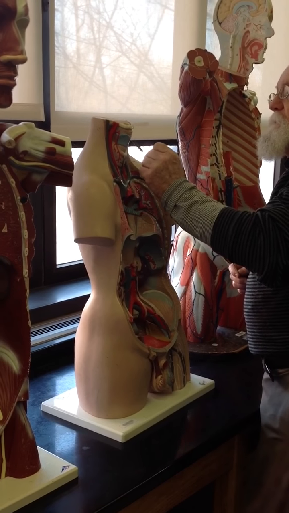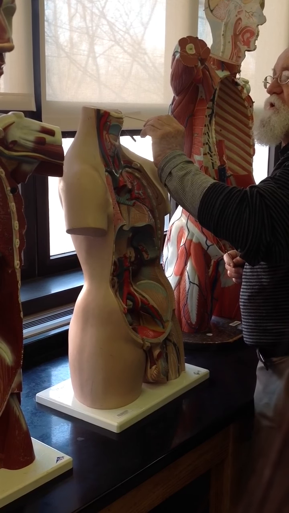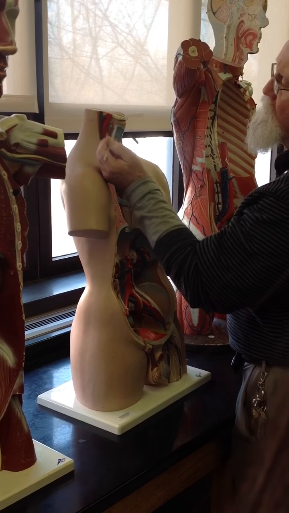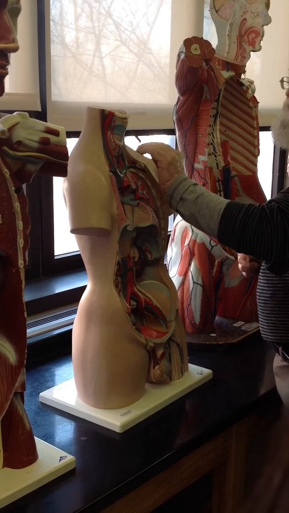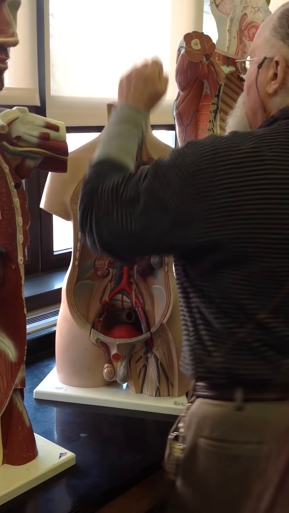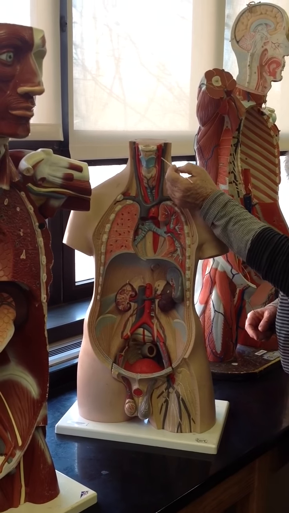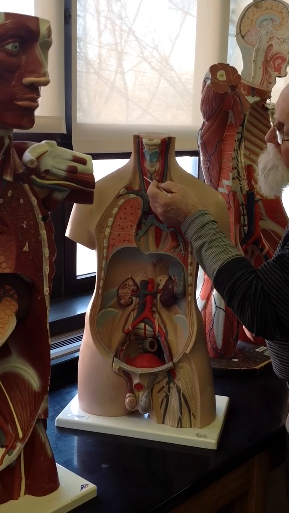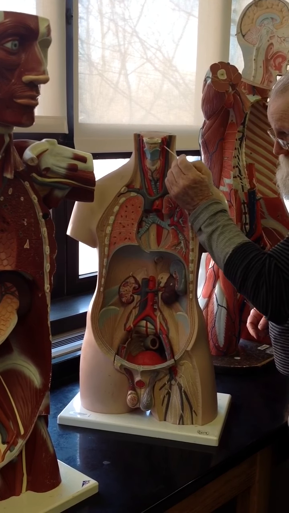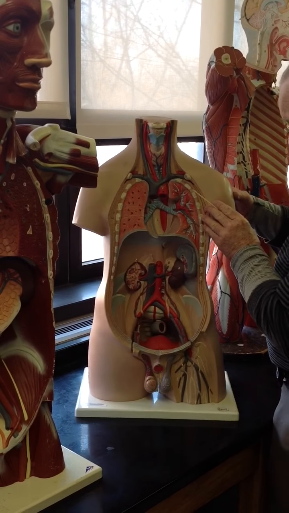Now, off of where the bifurcation occurs to external and internal carotid, we see a blood vessel. And we see a blood vessel that splits. Okay? This is splitting into, this gland is the thyroid gland, so superior thyroid and laryngeal. Okay.